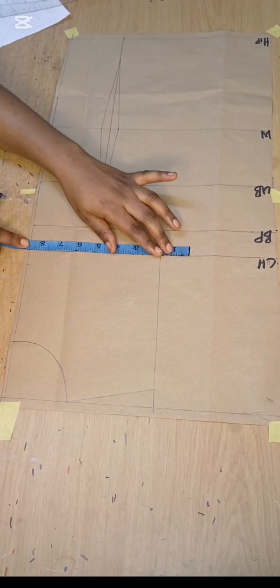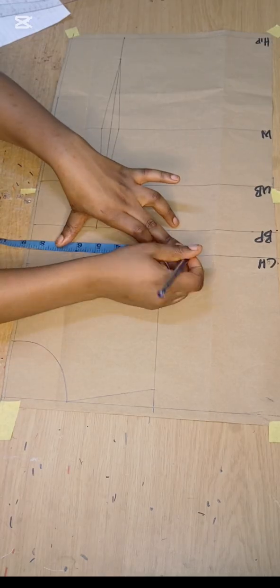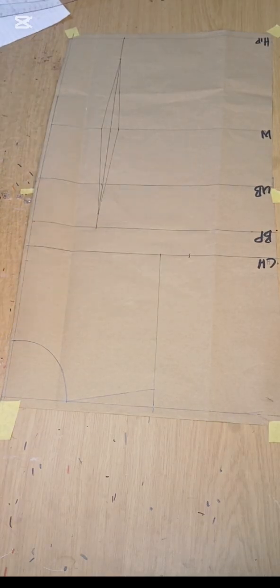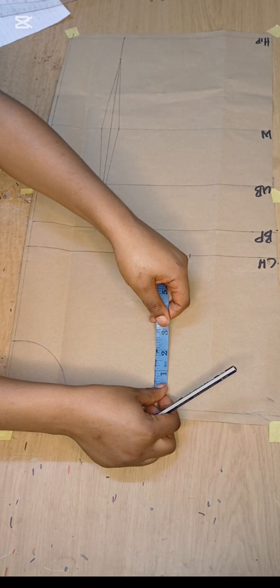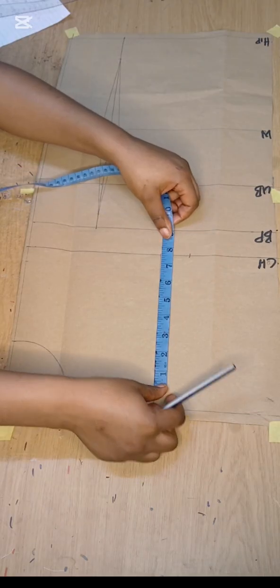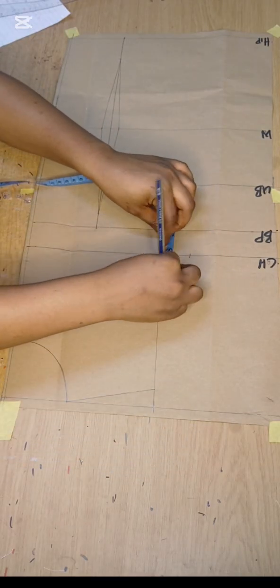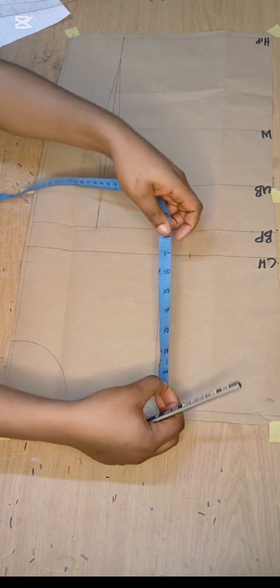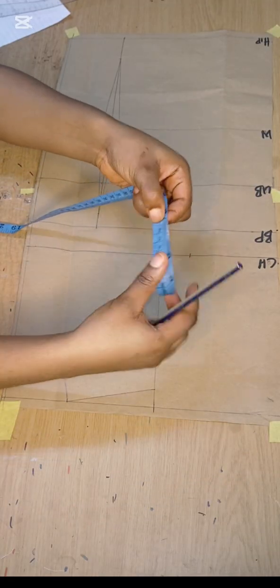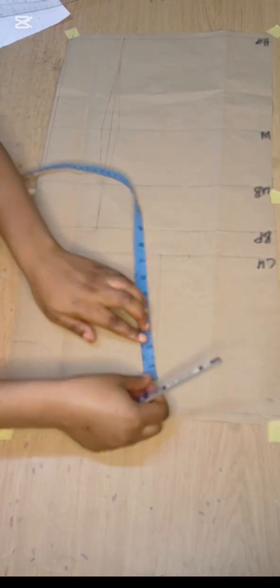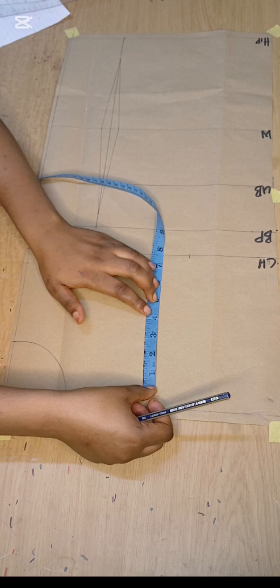What I did next was that I went ahead to measure my bust point on my chest line over there, divided by 4. My bust point, which is 36, divided by 4 gave me 8.5, and then I measured out on my bust point, and then I went to that imaginary line I marked over there from my starting point to my chest line.